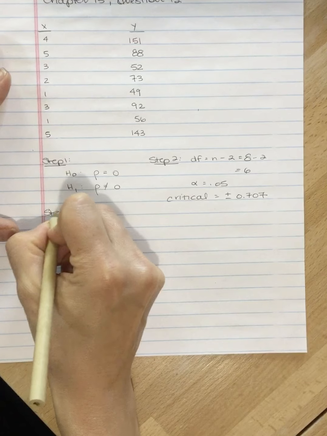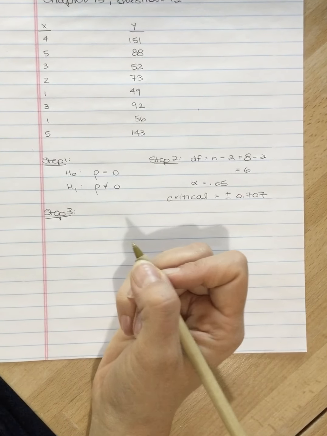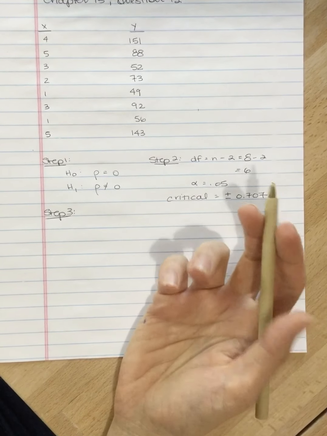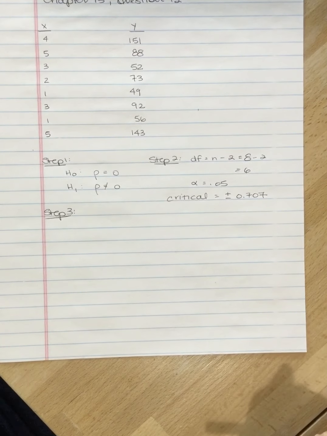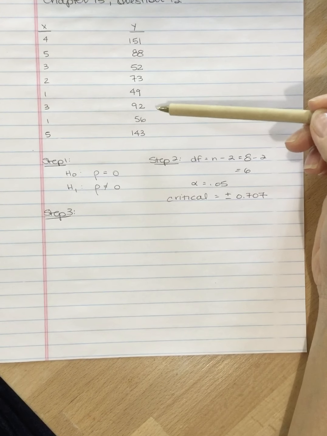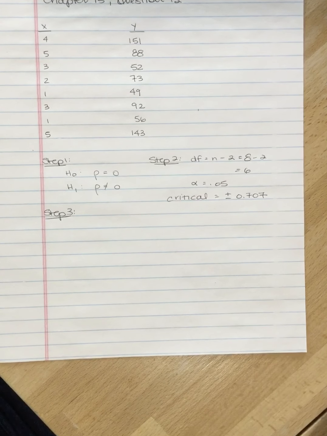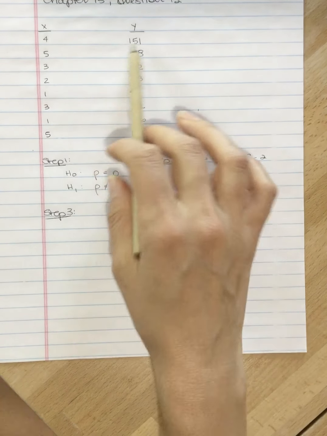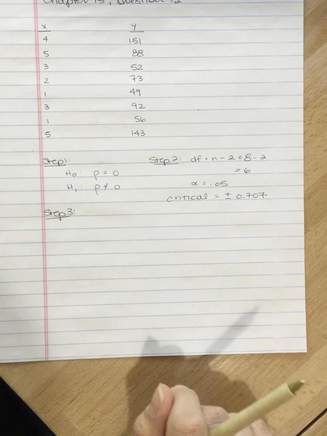Step 3 is where we actually calculate our Pearson correlation. Now, looking at this data, especially at the y values, if we use the computational formula, we're going to get some really large numbers because 151 squared is 22,801.